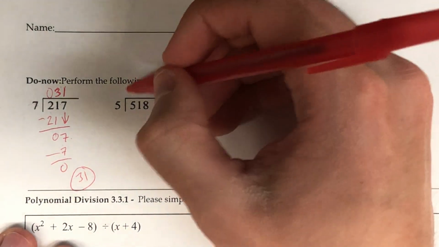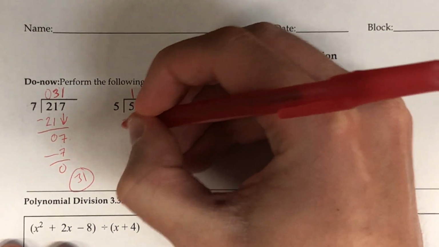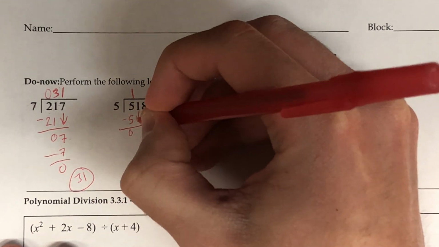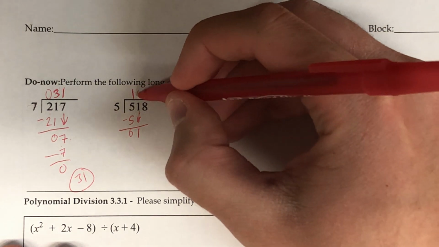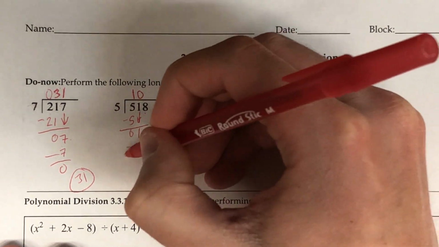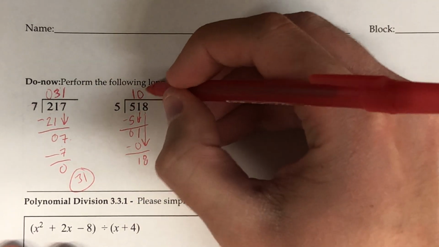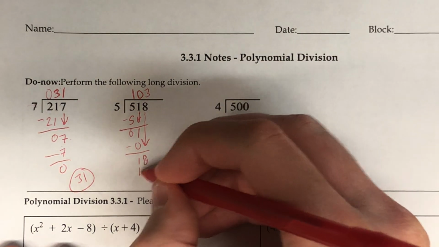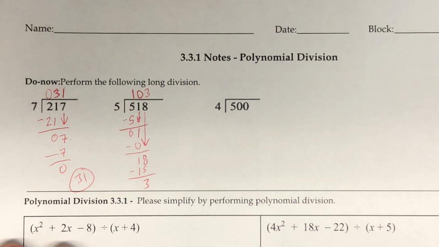For the next, how many times does 5 go into 5? Well, once. So we throw a 5 on there, subtract, 5 minus 5 is 0, bring down the 1. How many times does 5 go into 1? Well, it doesn't, so we put a 0 there. And 5 times 0 is 0. Bring down the 8. How many times does 5 go into 18? 3 times. So we get a 3. 18 minus 15 is 3.